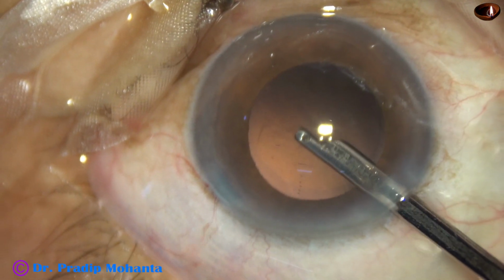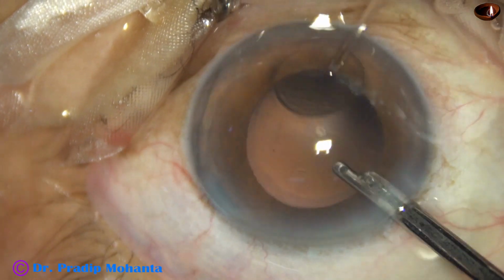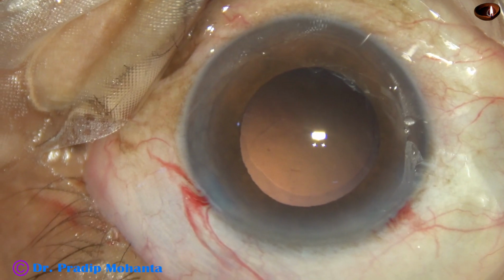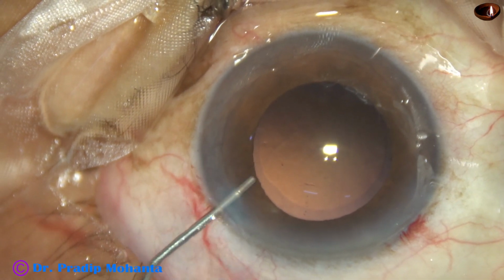But here I see a rent. Probably it occurred during aspiration of the cortex.